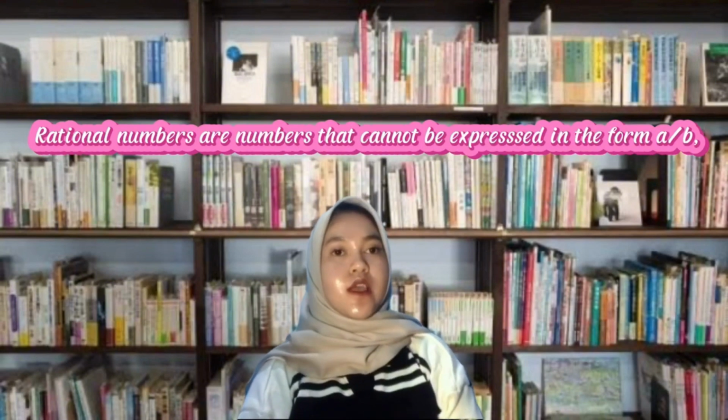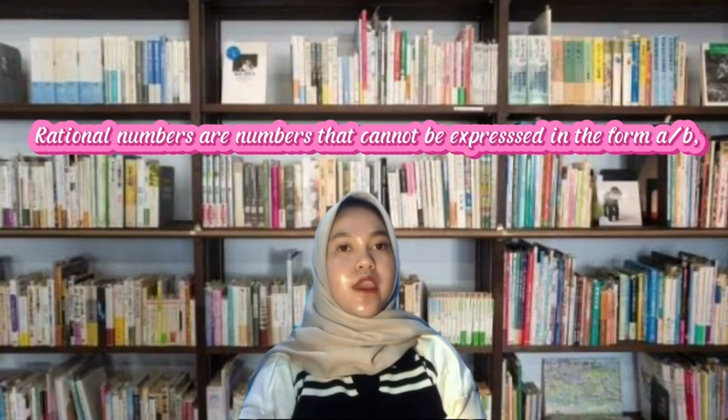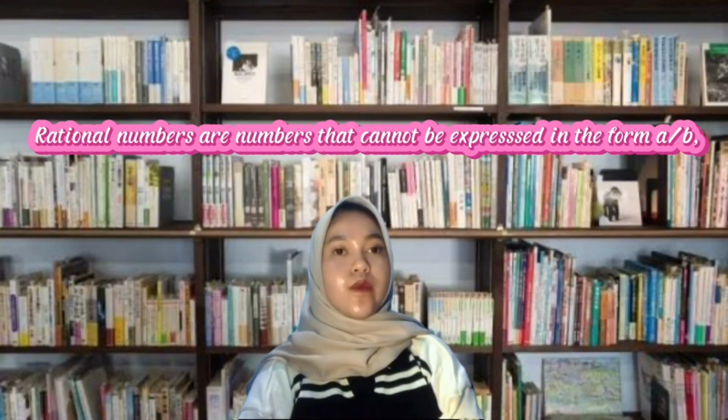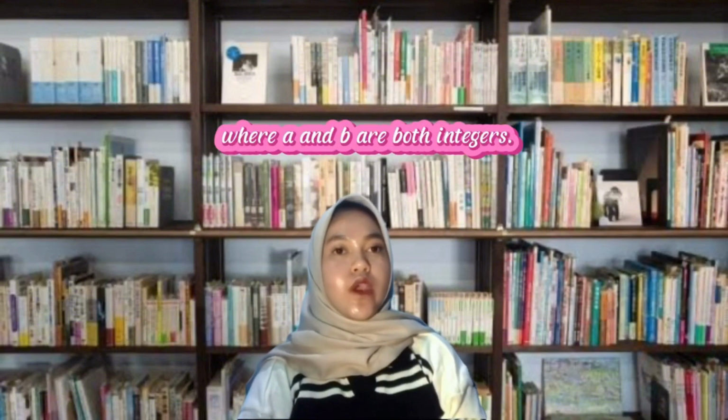Number 8, rational numbers. Rational numbers are numbers that can be expressed in the form A over B, where A and B are both integers, namely -2, -3 over 10, 5 over 12, 2, and others. Number 9, irrational numbers.